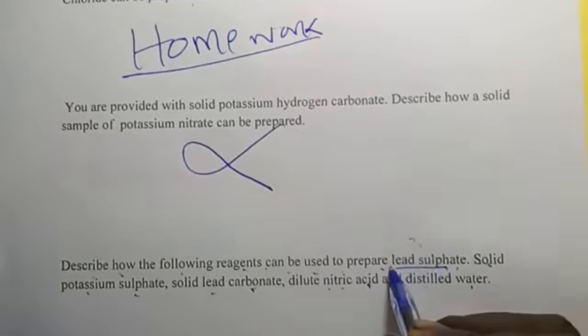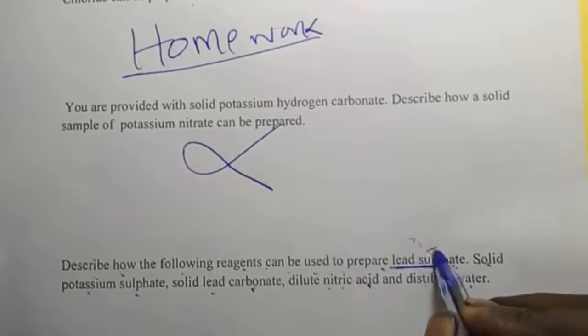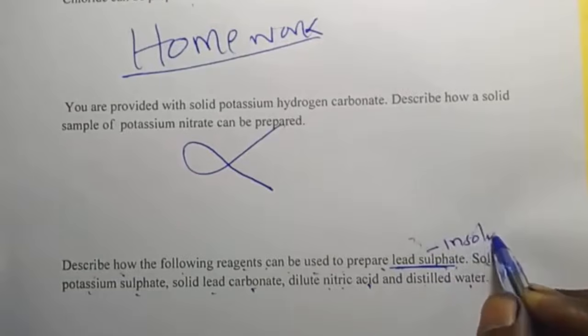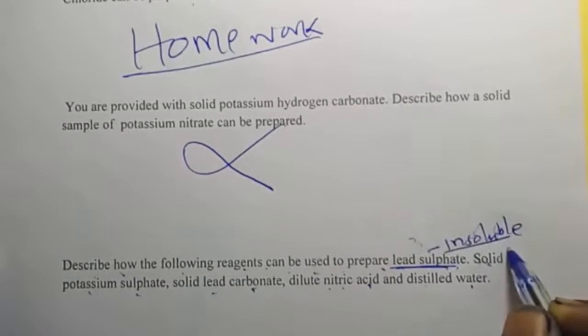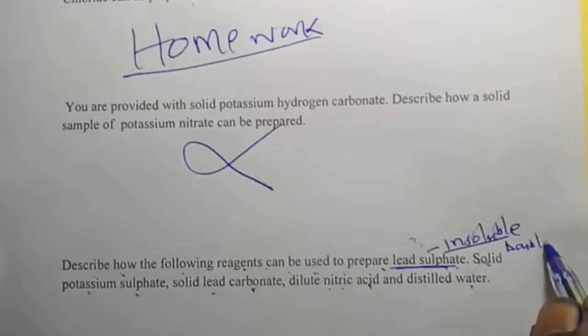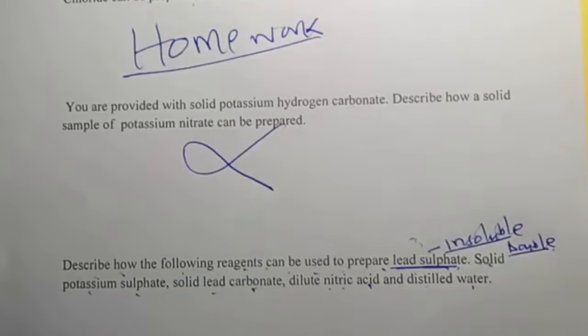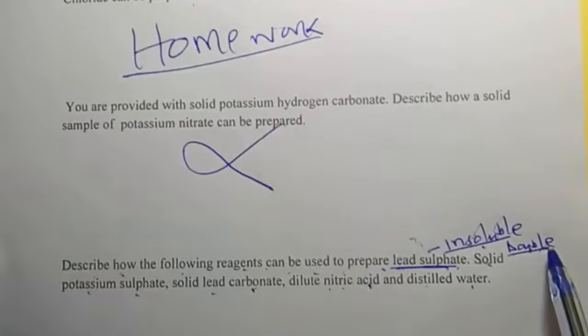Lead sulfate is insoluble. So if it is insoluble, the reaction is double decomposition. If we are preparing an insoluble salt, we must use a precipitation reaction. We are precipitating out a white precipitate.